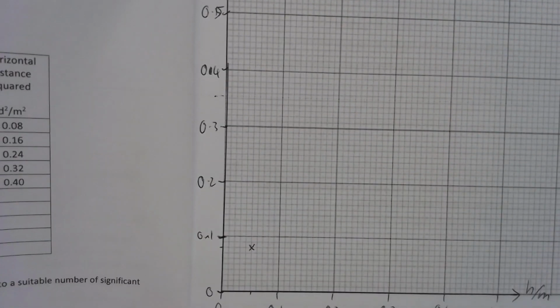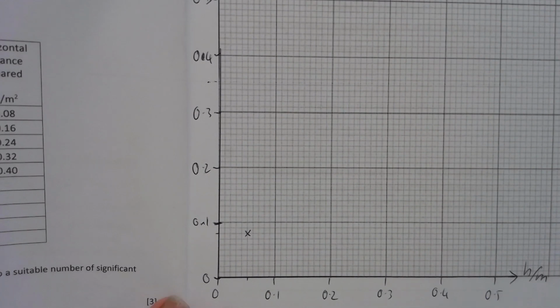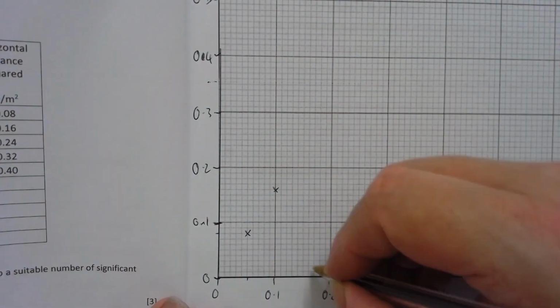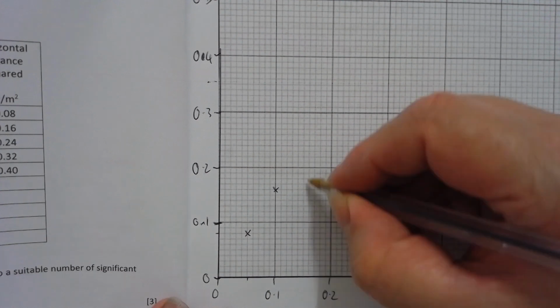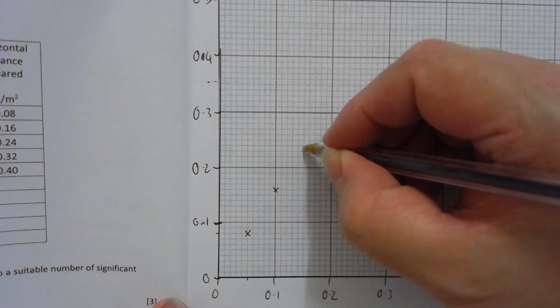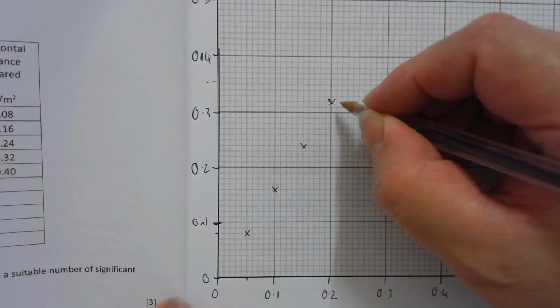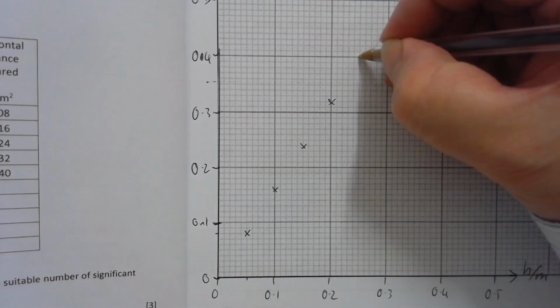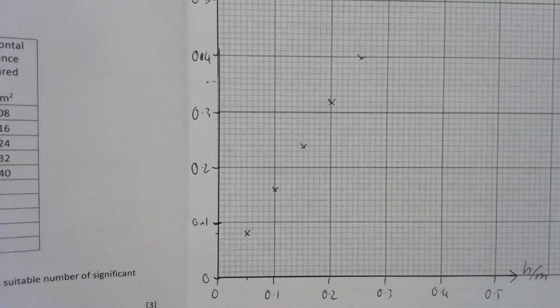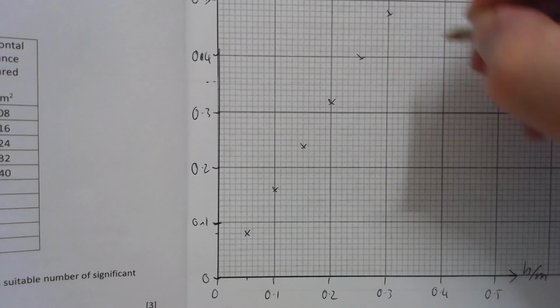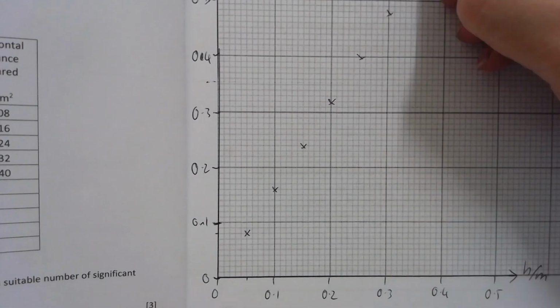They go up by 0.05s along the x-axis. So we're just really going along 0.05. So 0.10 is 0.16. At 0.15 it's 0.24. At 0.20 it's 0.32. At 0.25 it's 0.40. At 0.30 it's 0.48. At 0.35 it's 0.56, I should say.